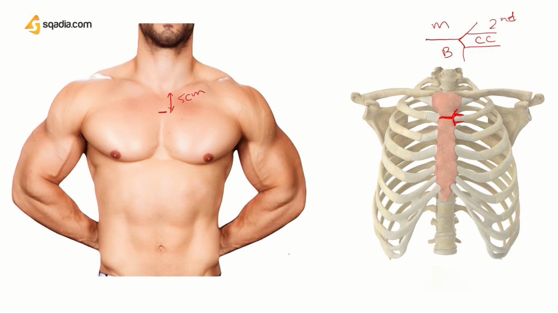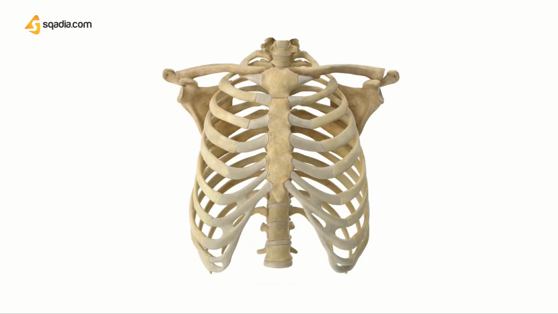Another important point is that the sternal angle is at the level of the intervertebral disc between the T4 and T5 vertebrae. Okay, pause here for a second.